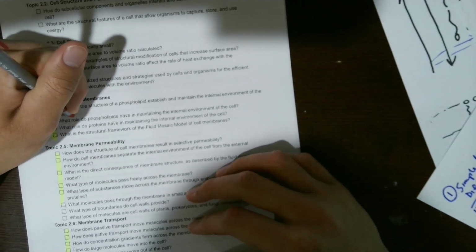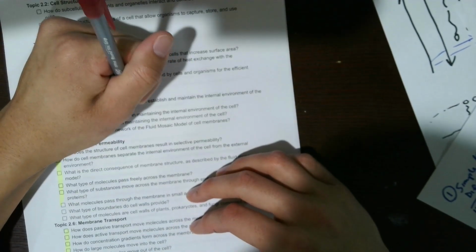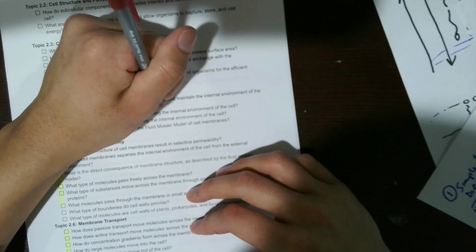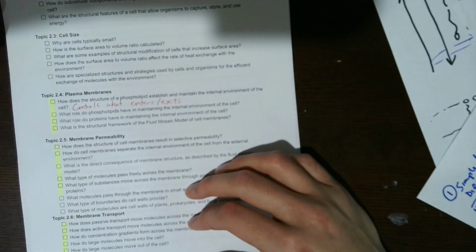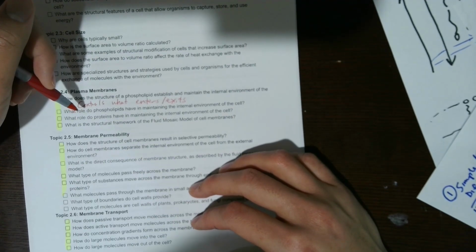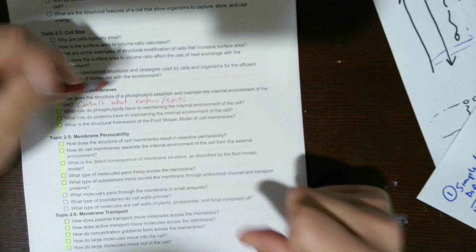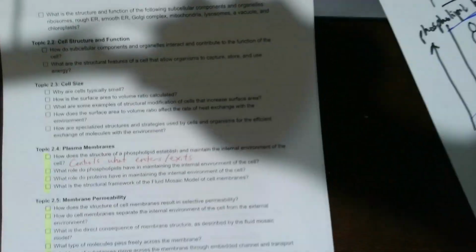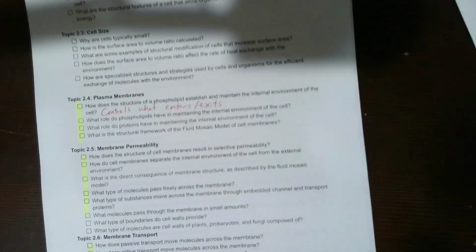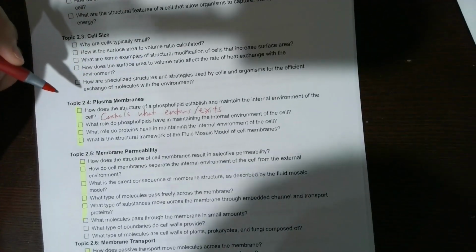What happens is it controls what enters and what exits. Now, this is clearly not as much detail as you should put in when you fill out the study guide, but this is just a rough introduction to it. So when you're studying, go back and fill in more.